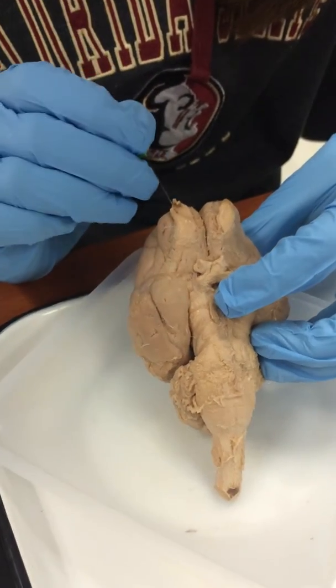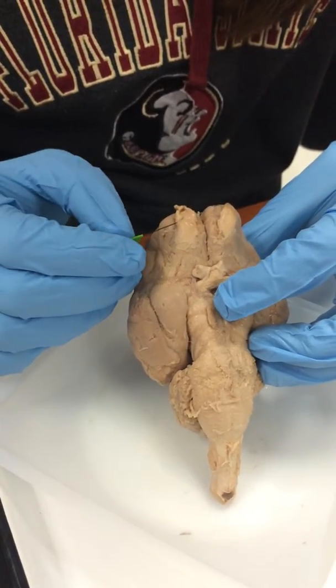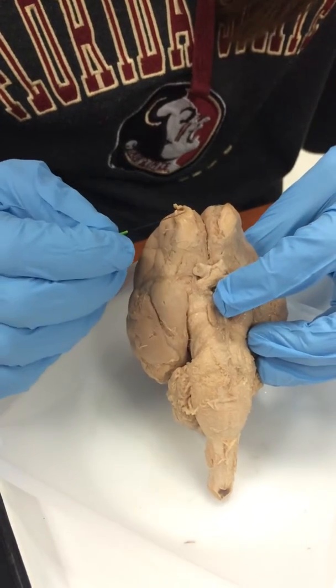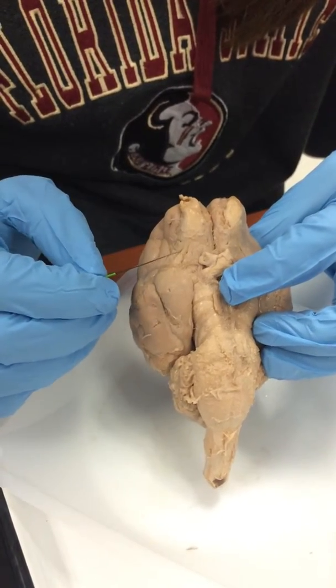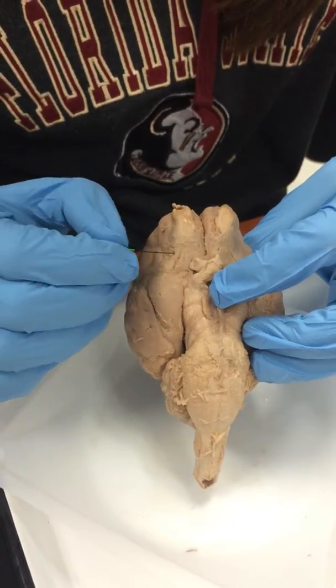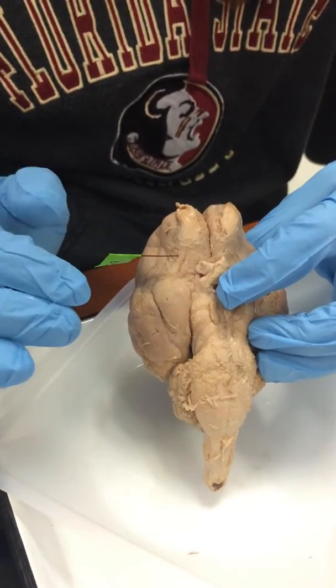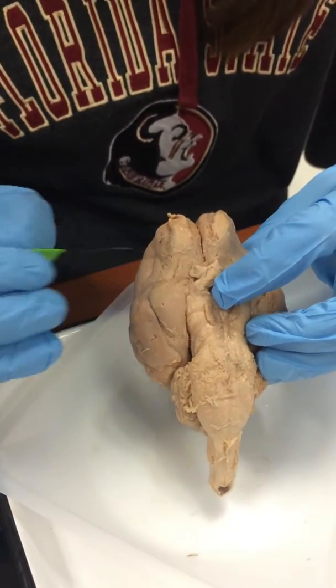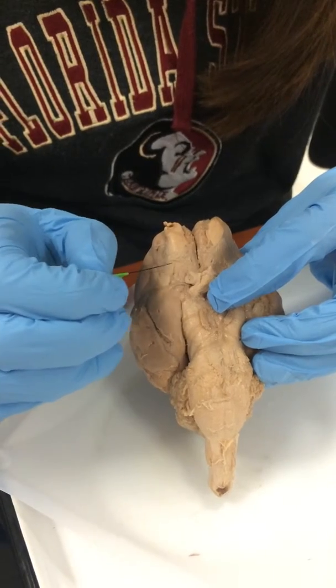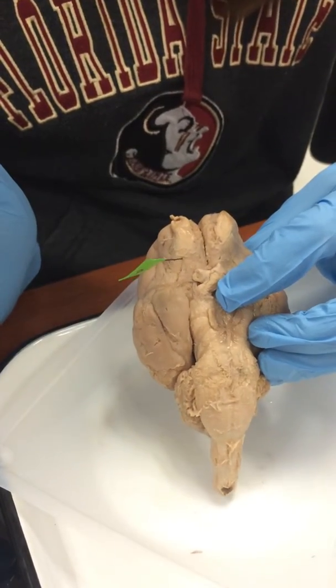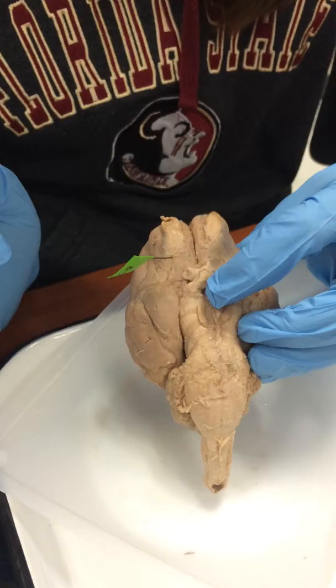You then get, this is your olfactory bulb again. Right under the olfactory bulb where the bulb meets the brain is your lateral olfactory gyrus. Then right next to it is going to be your lateral olfactory stria, which is a line.